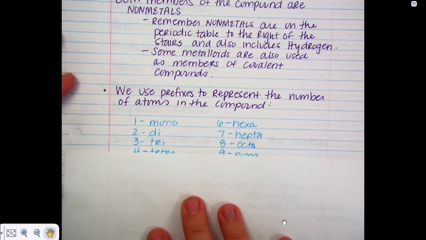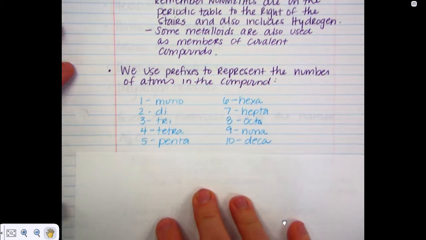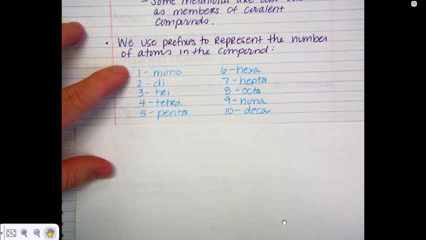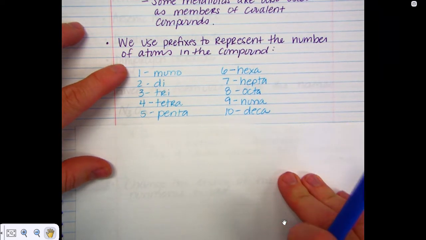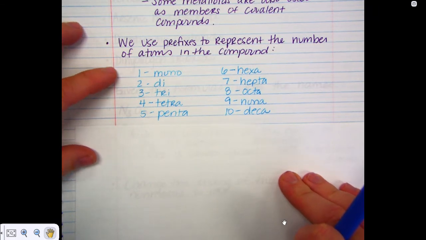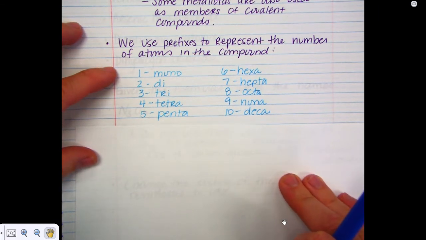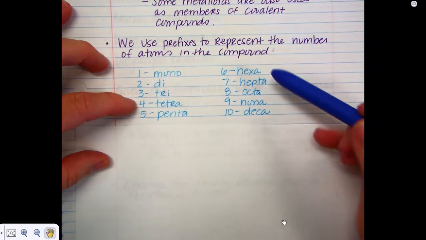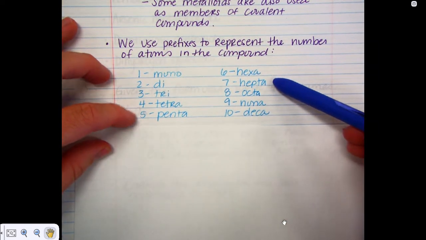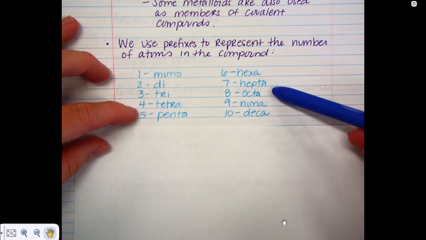So the prefixes that we're going to use are these: mono, which represents 1, di, 2, tri, 3, tetra, 4, penta, 5, hexa, 6, hepta, 7, octa, 8, nona, 9, and deca, 10. And usually it's this set of 4 through 7 that people have difficulty remembering.